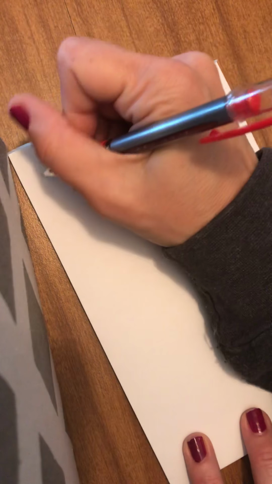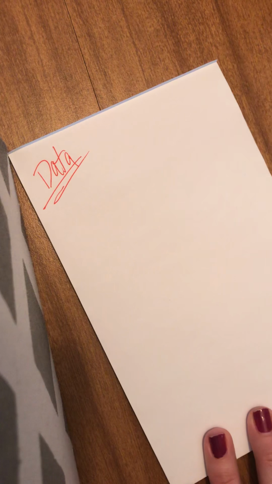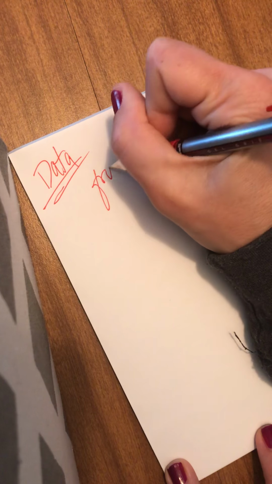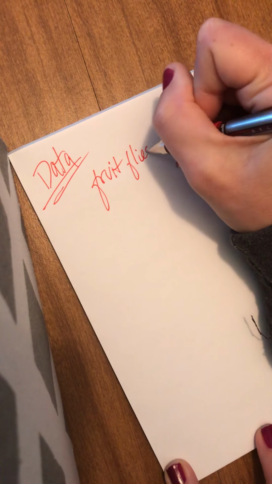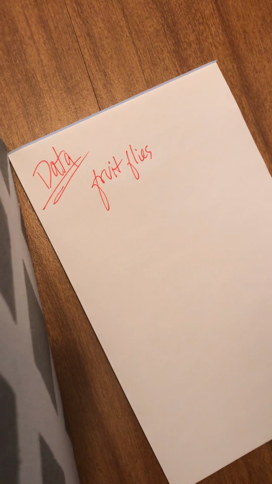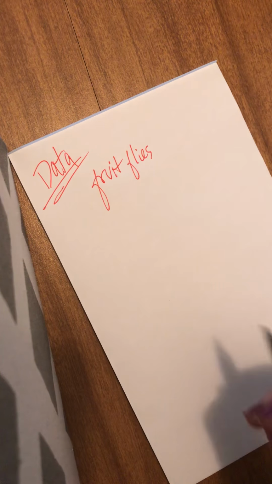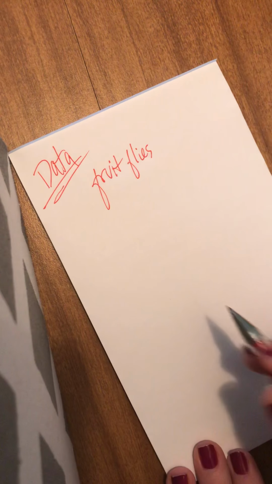So I want to talk about data, and I want to talk about genetics problems and how you can look at the results of an experiment and figure out what happened. So let's say we were doing fruit flies. Crosses between fruit flies are really common because you can have them reproduce in a very short amount of time, and you can look at traits really easily.